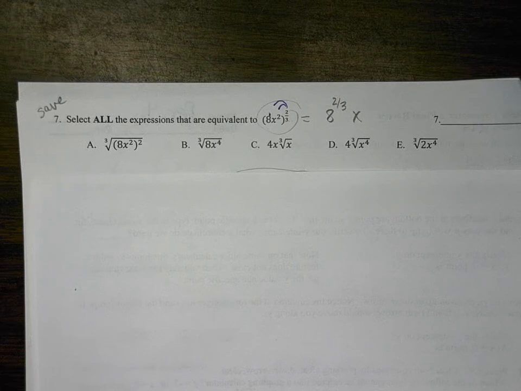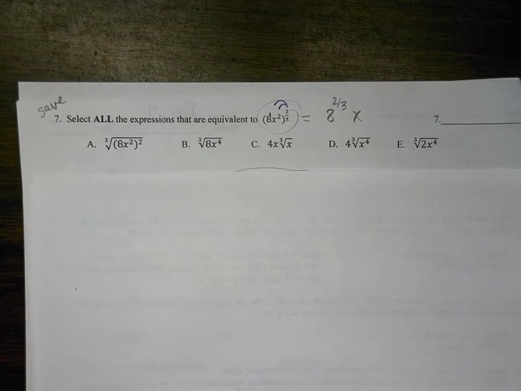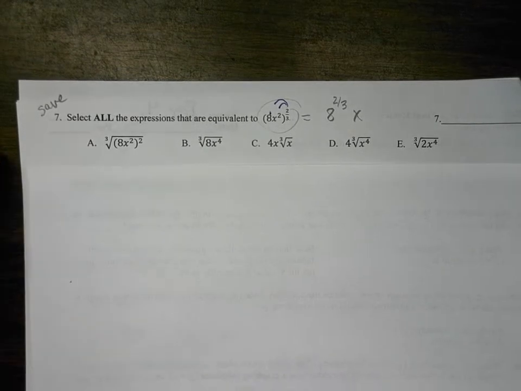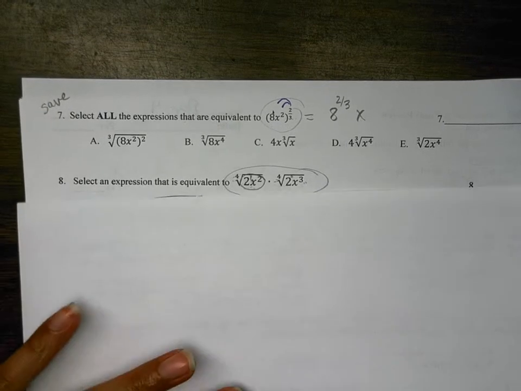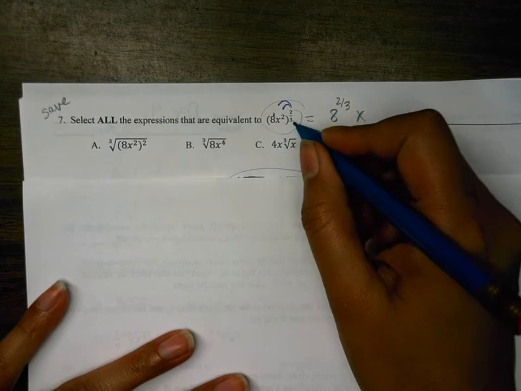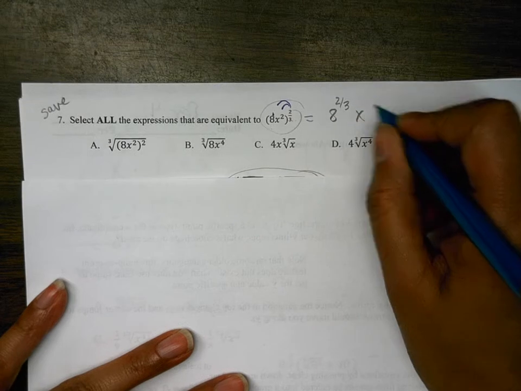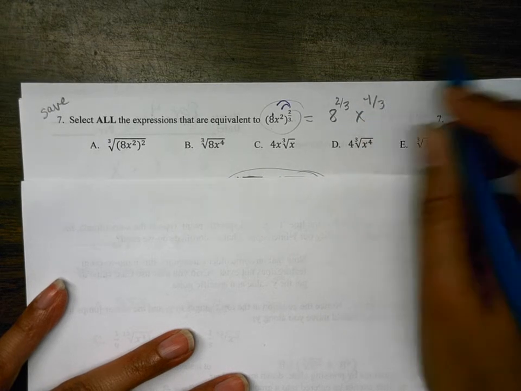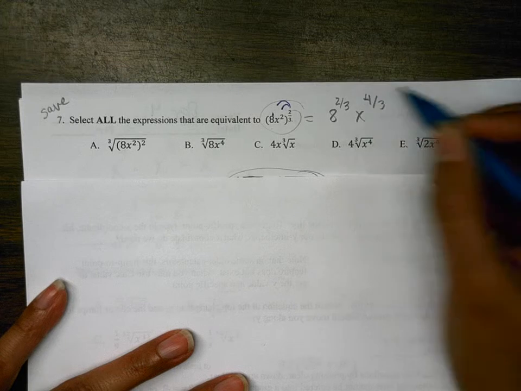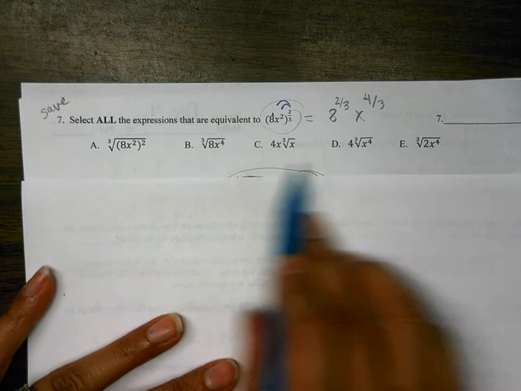Guys, remember when you multiply fractions, you multiply the numerators, you multiply the denominators. No common denominator is needed. I told you guys yesterday we were going to save it for today, and we skipped it and did this one yesterday. Okay. So what's 2/3 times 2? 4/3. All right.